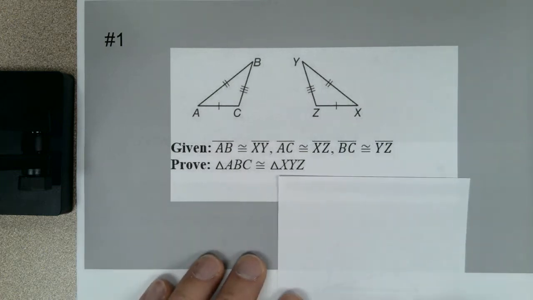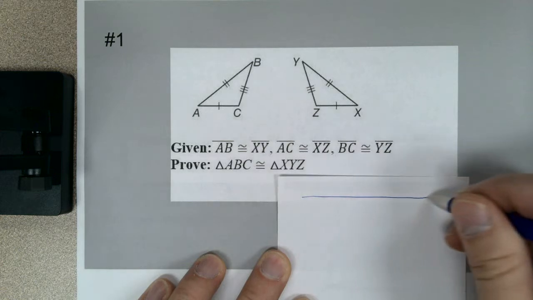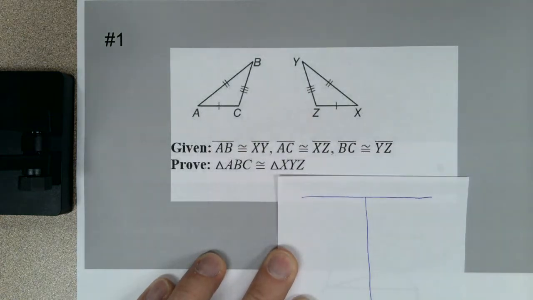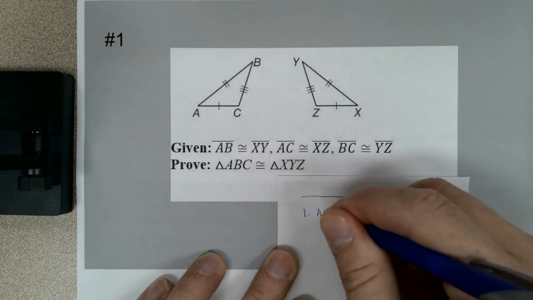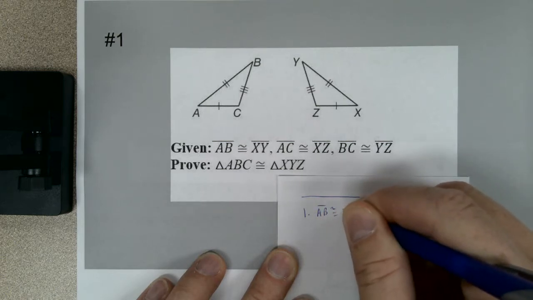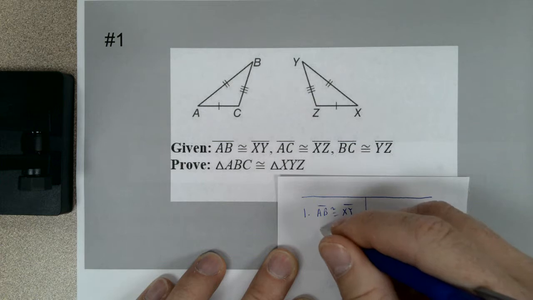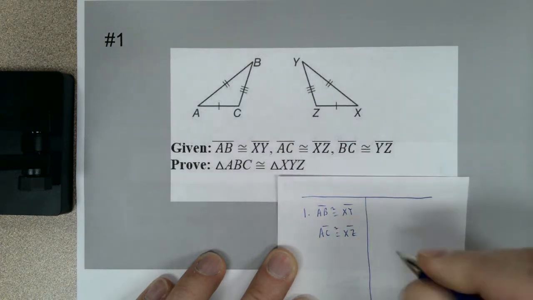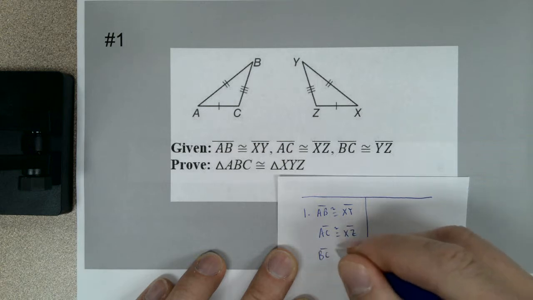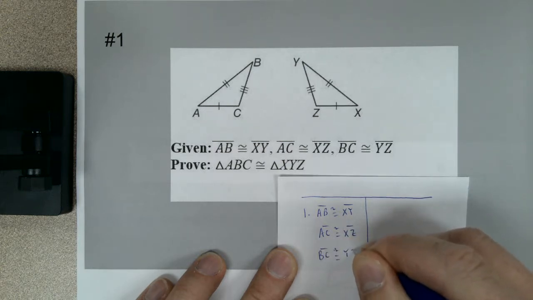So this first one, we've got that AB is congruent to XY, AC is congruent to XZ, and BC is congruent to YZ.